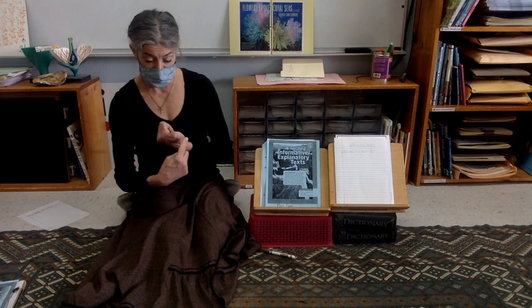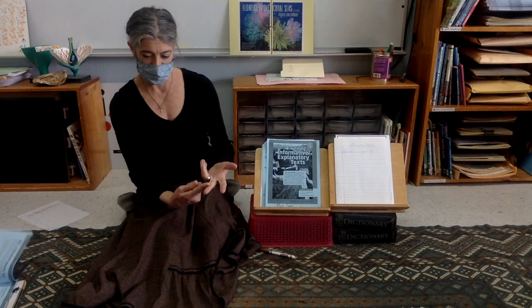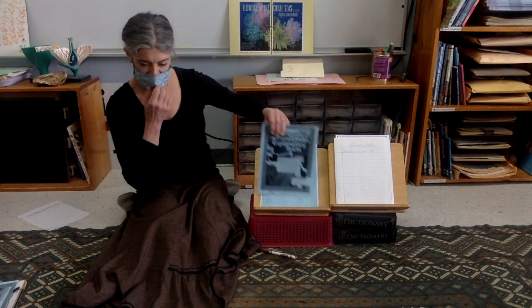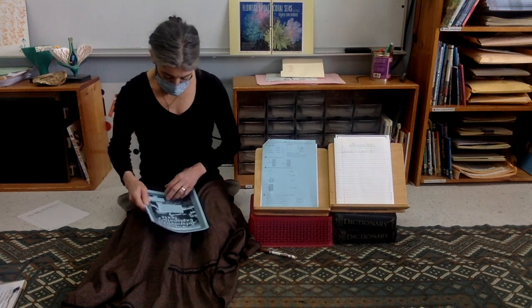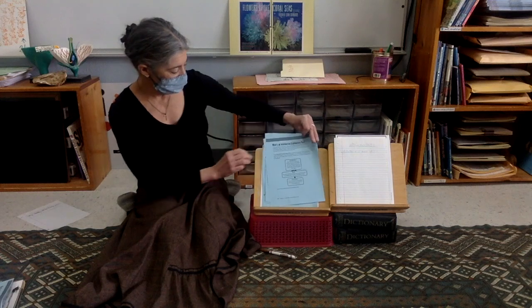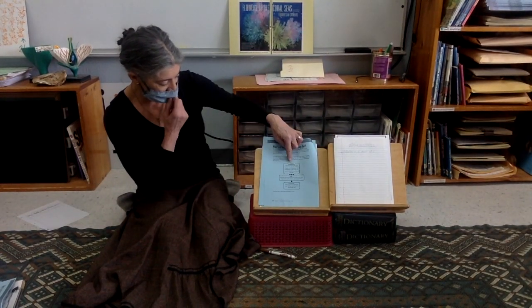There are 3 purposes why authors write: to entertain, to inform, and to persuade. And obviously this one is going to be to inform you about stuff. Gives you information. On the very first page, it says, what is an informative explanatory text? Skip all this and go to here.